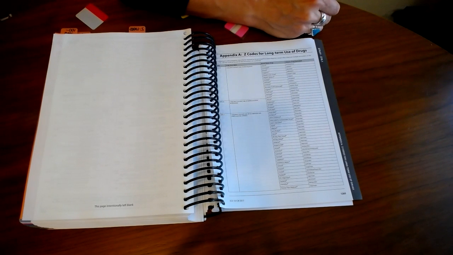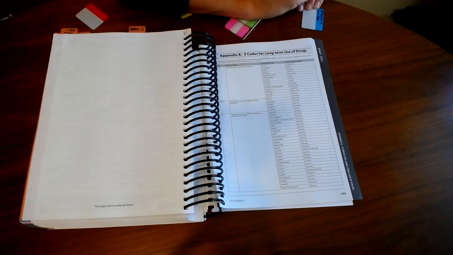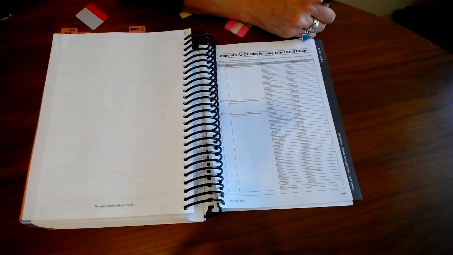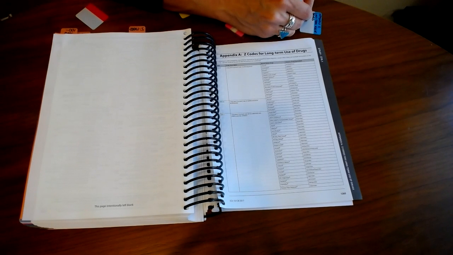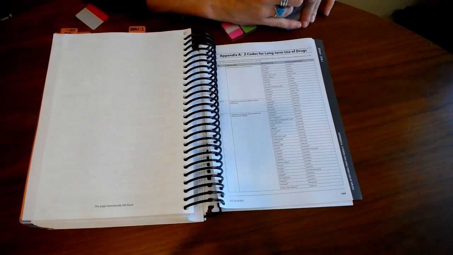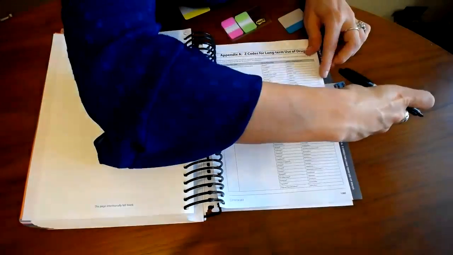So Appendix A, and I'm just going to go ahead and put long-term use of drugs. Since I have a lot of room on my tab, I'll just write Z codes down here. Overkill, overkill.